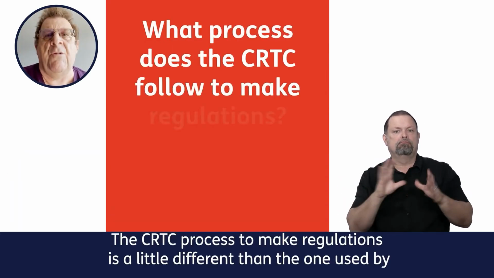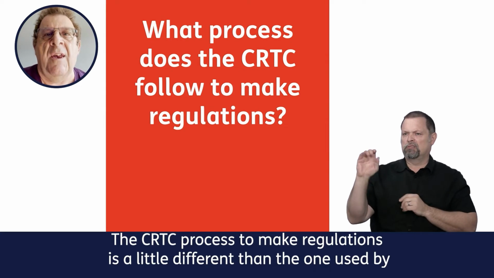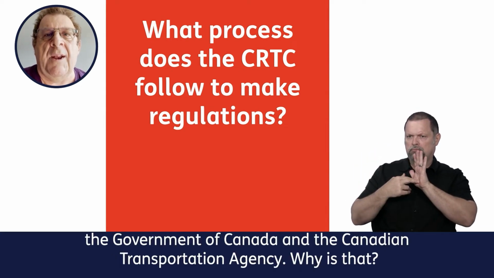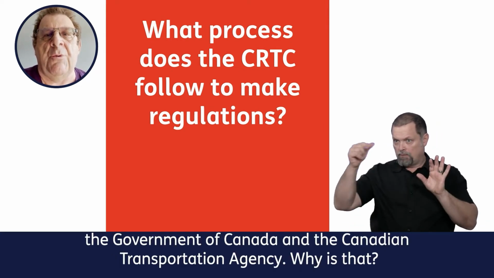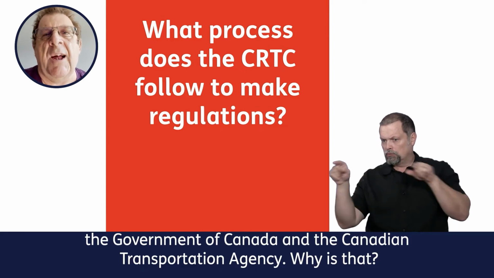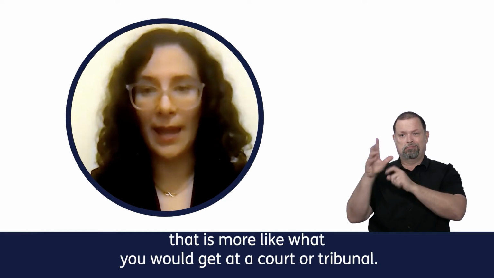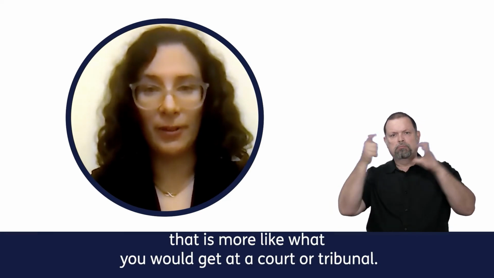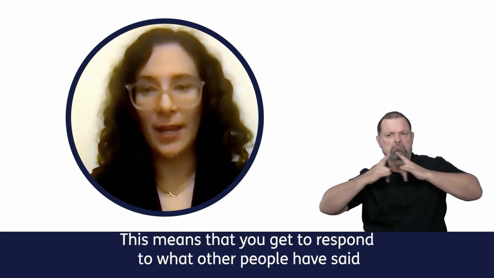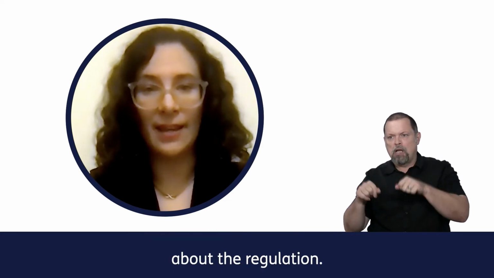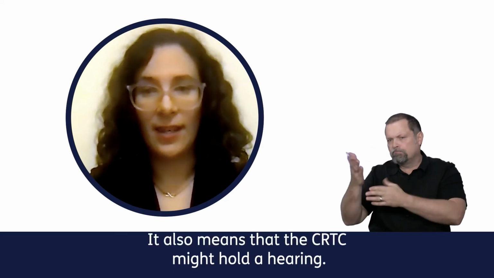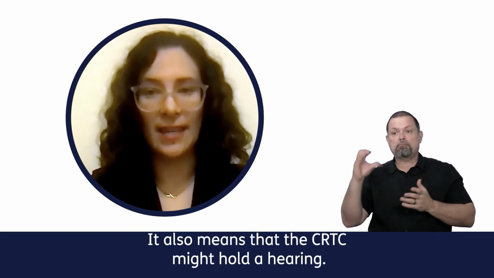The CRTC's process to make regulations is a little different than the one used by the Government of Canada and the Canadian Transportation Agency. Why is that? The CRTC has a process that is more like what you would get at a court or tribunal. This means that you get to respond to what other people have said about the regulation. It also means that the CRTC might hold a hearing.